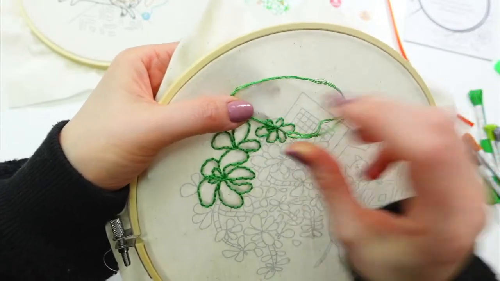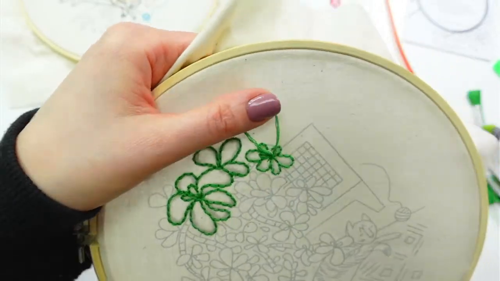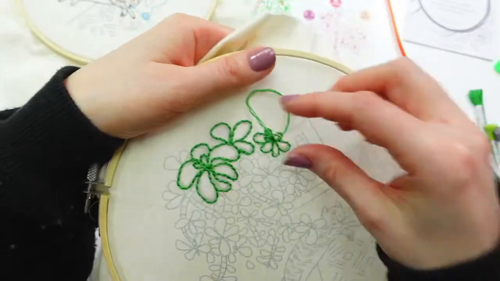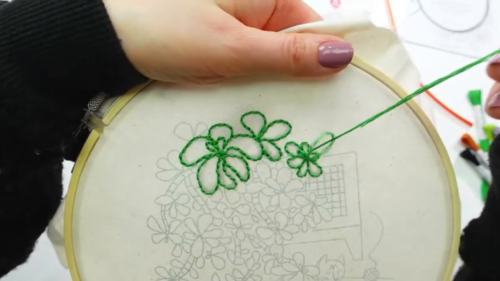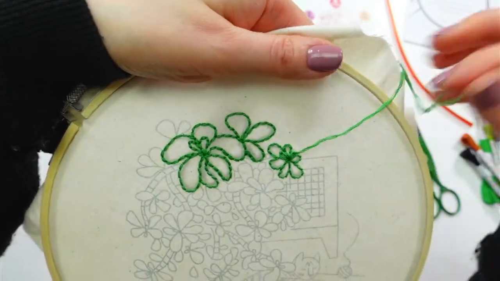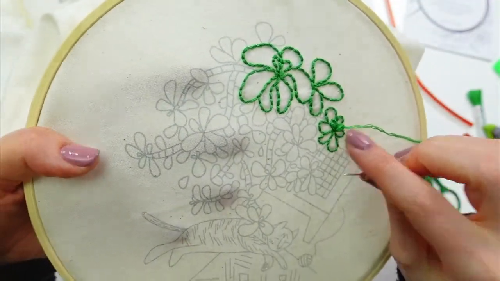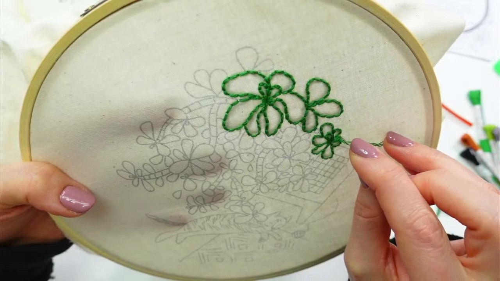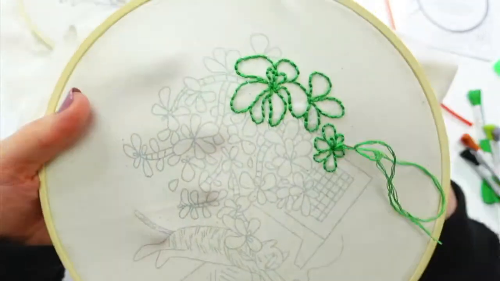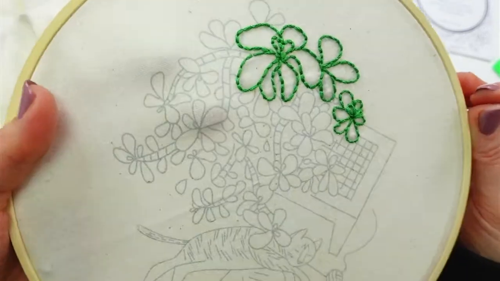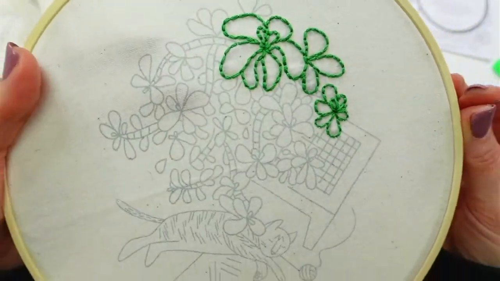We're going to come down in the exact same hole and then come up at the apex of that arc. It's a little hard to see with all these other leaves in here, but there we go. There's our second single chain, and then let's attach it to the fabric with that one little stitch to tack down that loop. And there we go, that's that.